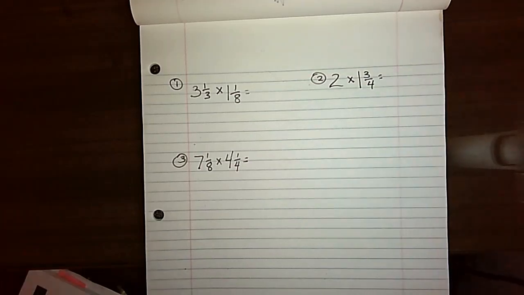Whoa! Oh, carry your tool bag. 72. Ooh, that one's interesting.